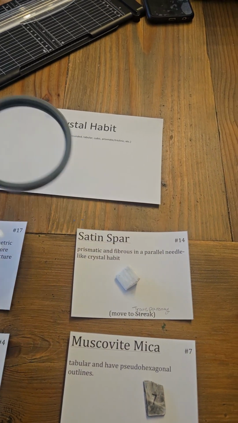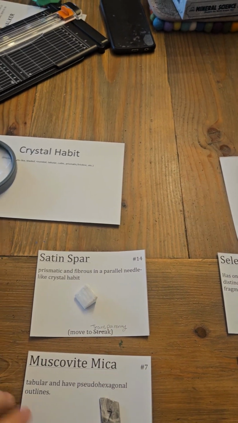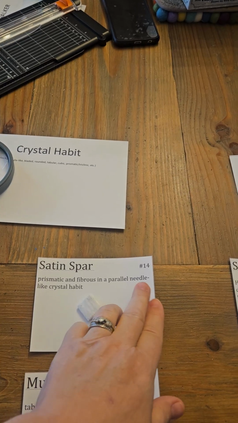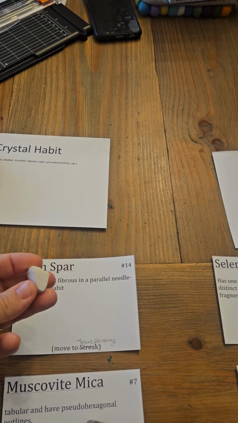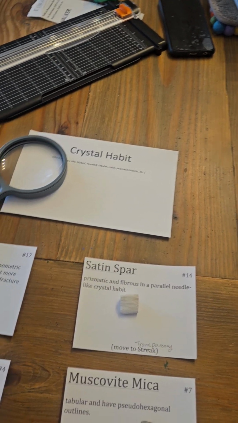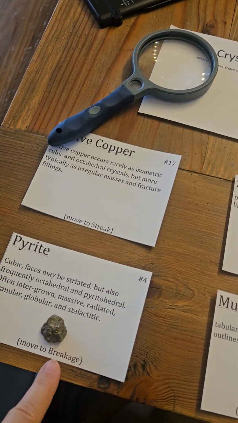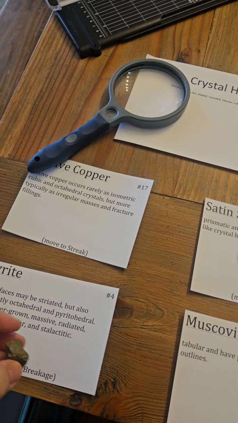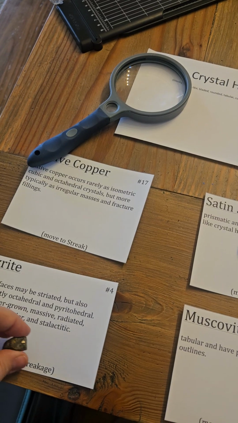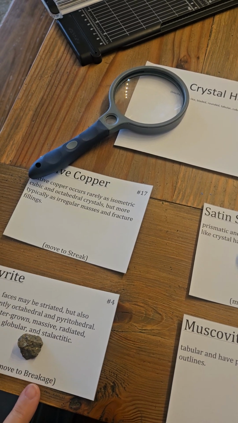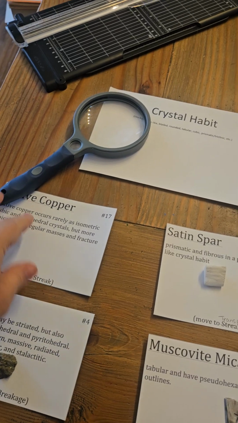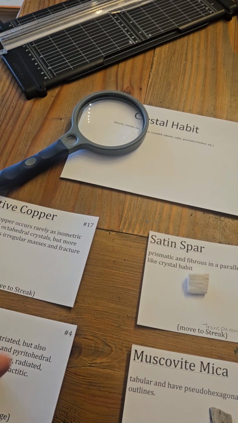There's a magnifying glass so that you can see the different habits, especially for the needle-like one. You can pick it up and you can see that with the magnifying glass. And then the pyrite, also pick it up and have them look at it through the magnifying glass so you can see how that is formed. We'll have native copper here. I just don't have that with me right now.